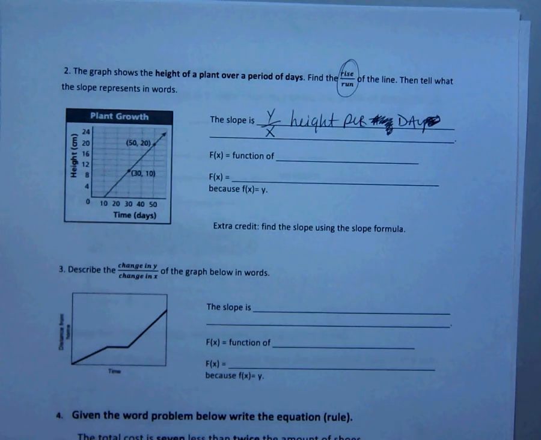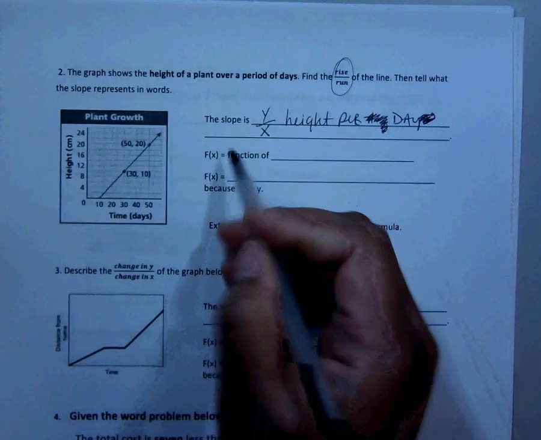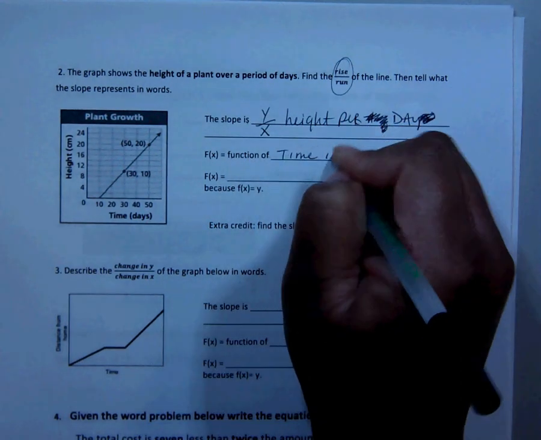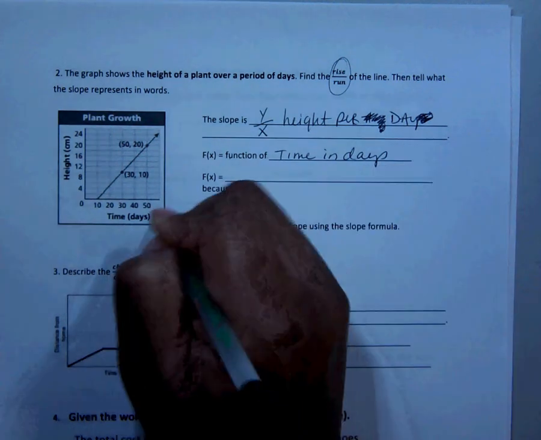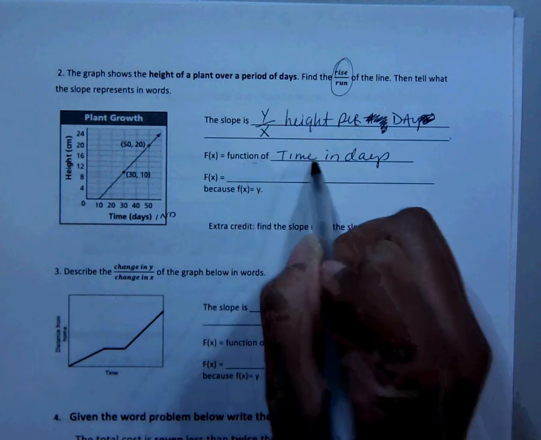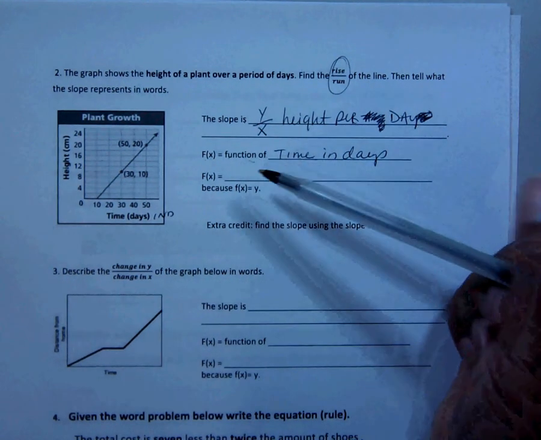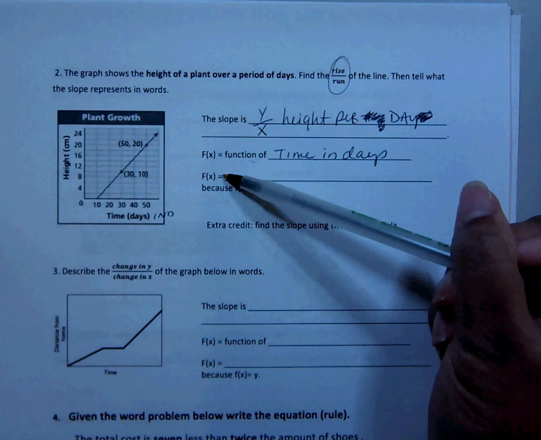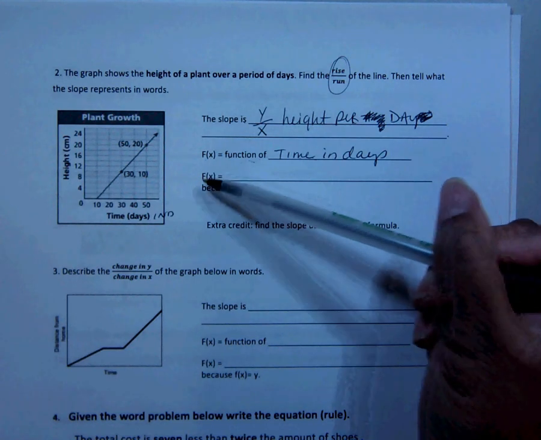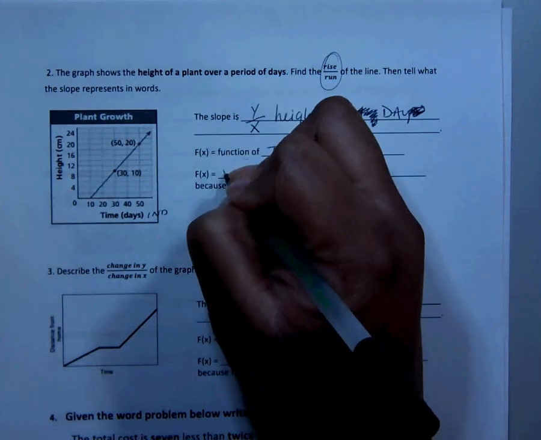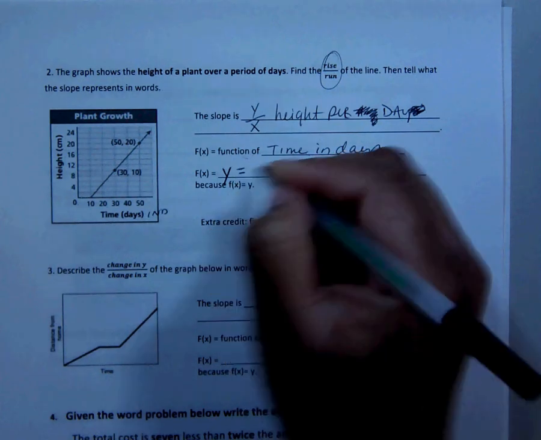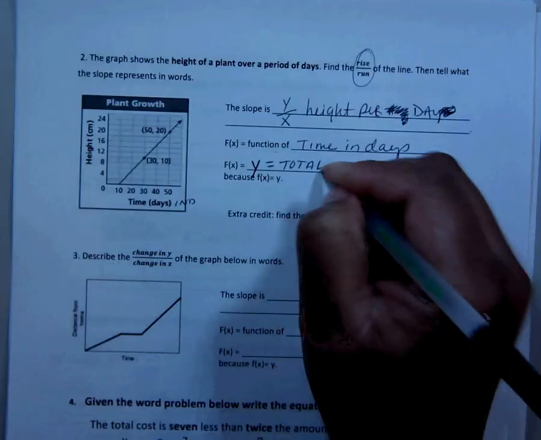The height per day. So the f of x equals the function of, what would you put in here? Time in days, because you put the independent variable after that. F of x, function of time in days. Okay, here it says f of x equals. What is it wanting you to know? Well, f of x here is y. Remember, f of x and y are the same thing. And so what does y equal? In this question, it is the total height.